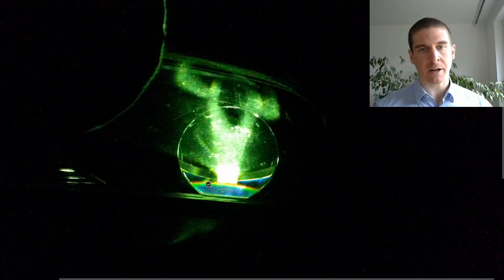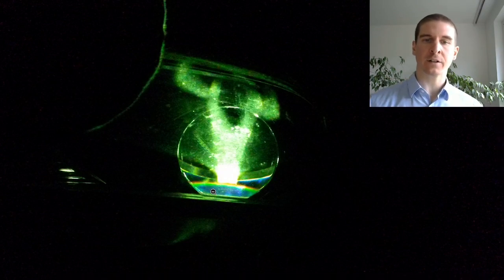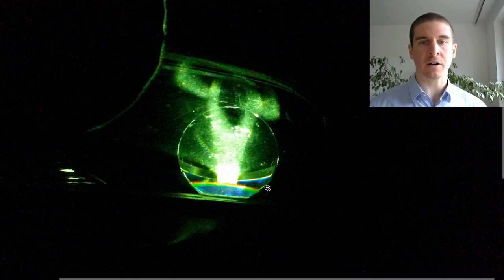And we also see some color separation, which could be better illustrated with a neutral density filter, which I didn't have for this image. And also the welding filter is the reason for this green color. It's not relevant for this demo.